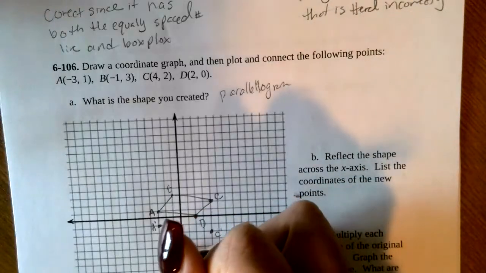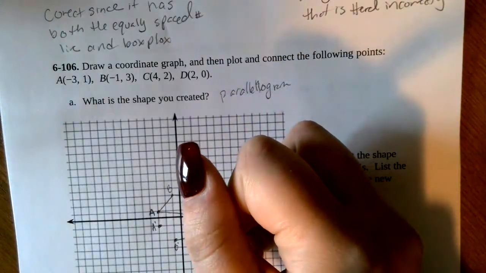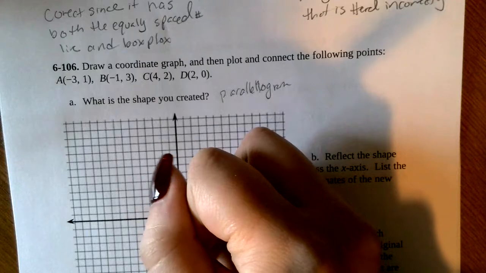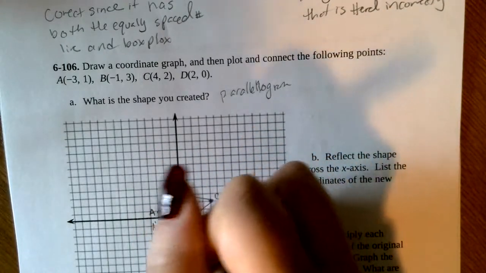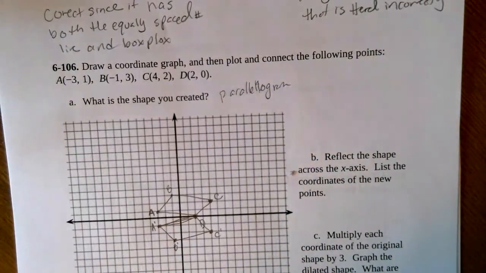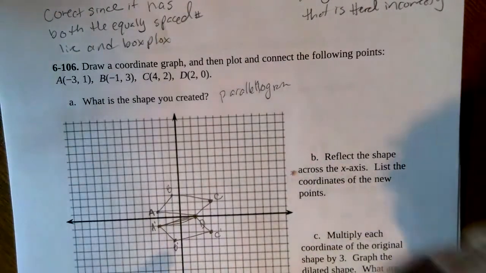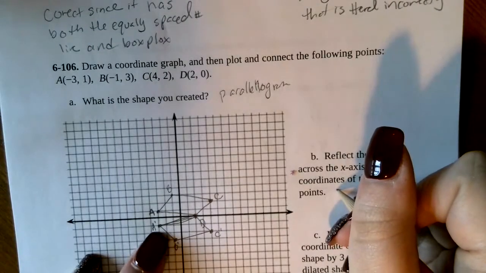All right, and then we're just going to connect our points right in here. And you can see, whoa, that one was not super straight. You can see that it's the same shape, just reflected over. So now we just have to name these points. So we can see that point A right here.